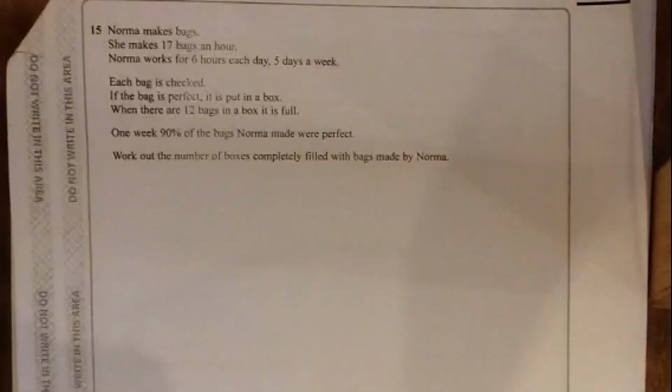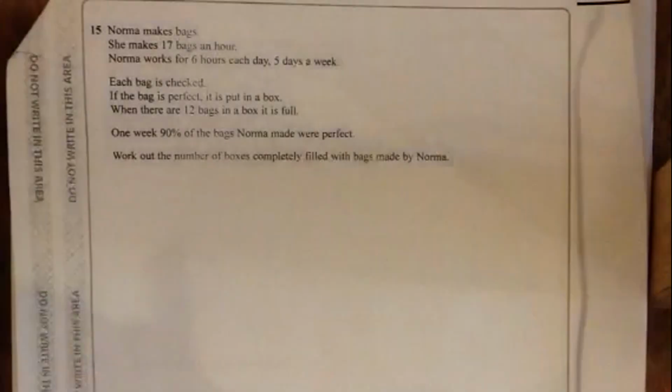Norma makes bags. She makes 17 bags an hour. Norma works 6 hours a day for 5 days a week. Each bag is checked. If a bag is perfect, it's put in a box. When the 12 bags in a box is full. In 1 week, 90% of the bags Norma makes were perfect. Work out the number of boxes completely filled with bags by Norma.